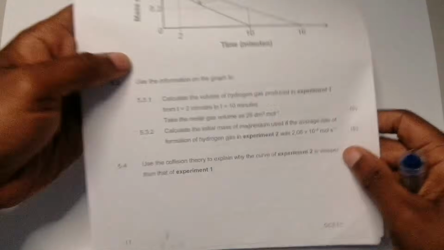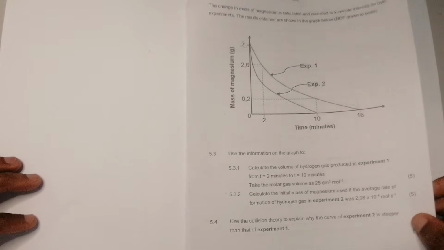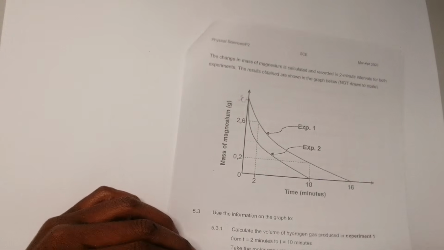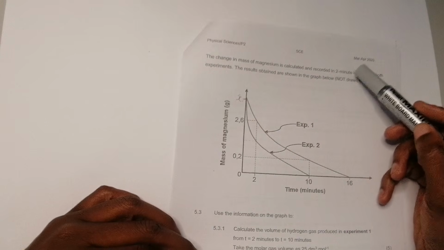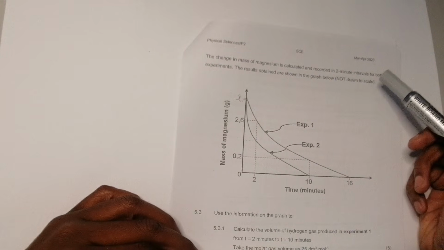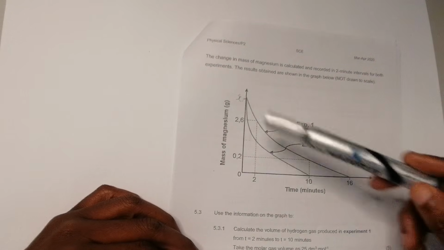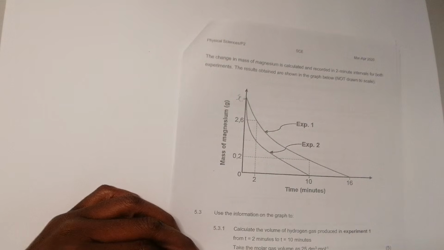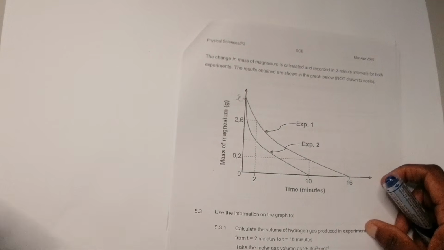Now, let's get to the next part of our question. They say to us, the change in mass of magnesium is calculated and recorded in 2-minute intervals for both experiments. So here's the graph. The results obtained are shown in the graph below, and it's not drawn to scale. So now, what is this change showing us?